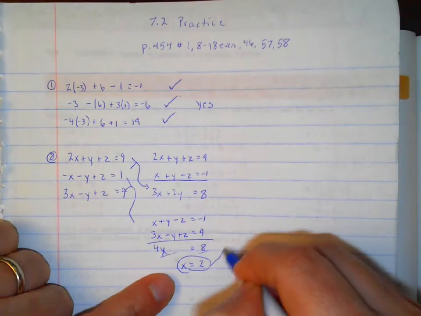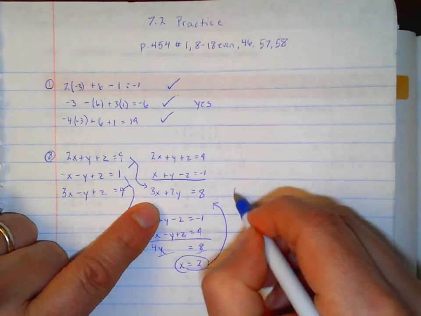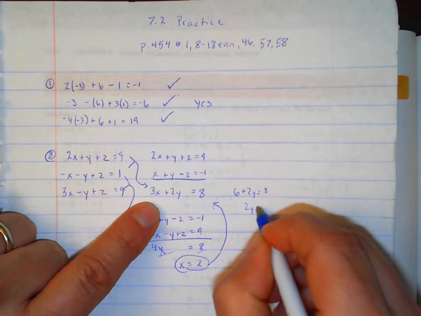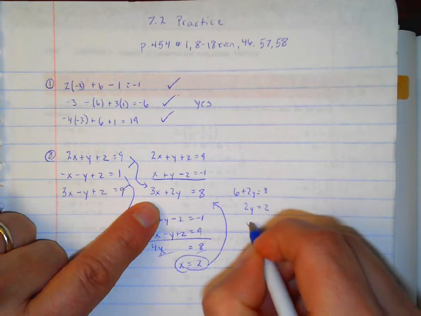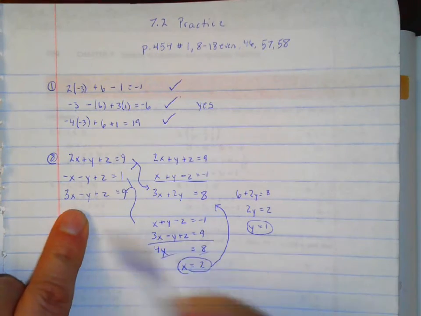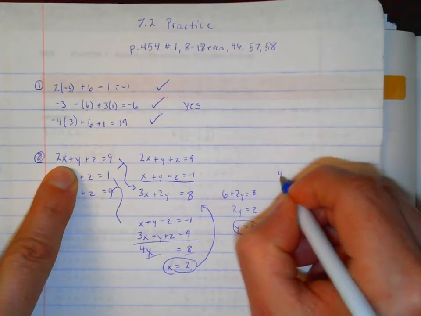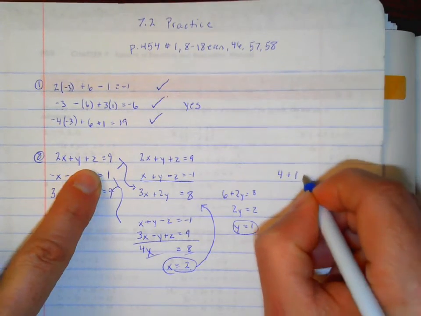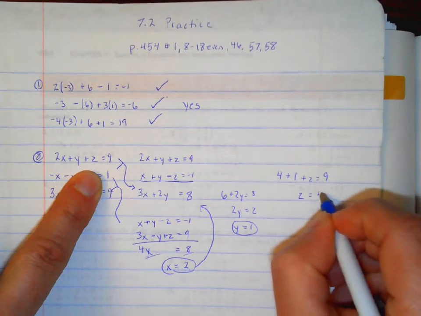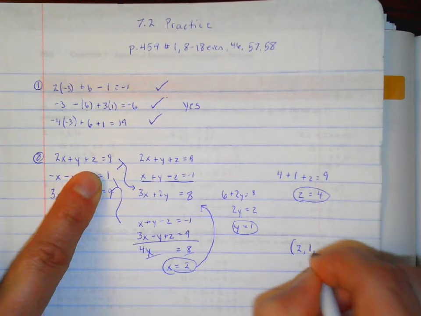I can then take that and plug it in up here. 3 times 2 is 6, plus 2y will equal 8. Subtract your 6 over, you get 2, you get y is equal to 1. And then you can take both of those and plug them into any equation here. Let's just take the top one. So 2 times 2 is 4, plus y is 1, plus z is equal to 9. That's 5, subtract the 5 over, you get 4. So I know my solution is x is 2, y is 1, z is 4.